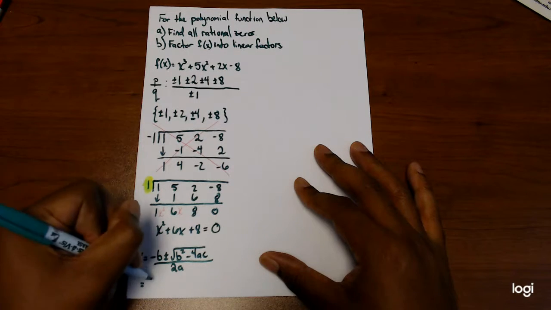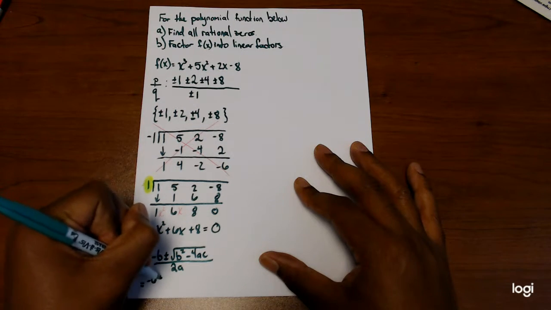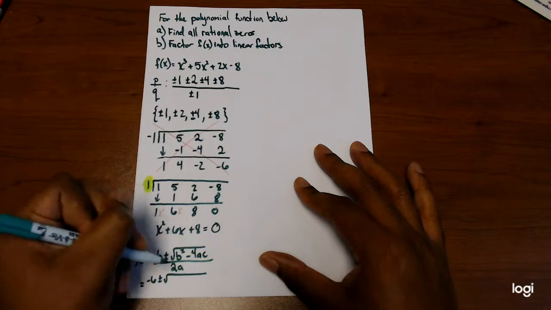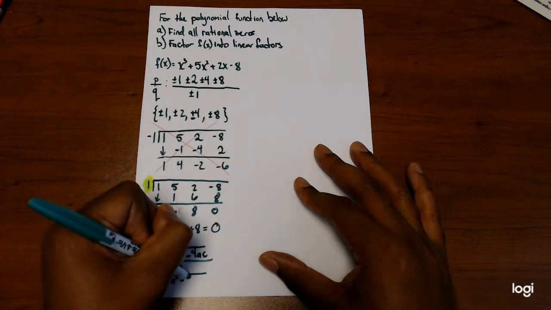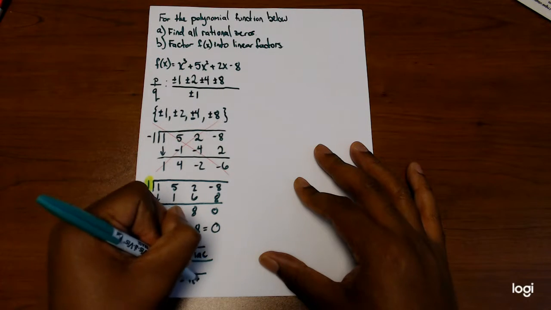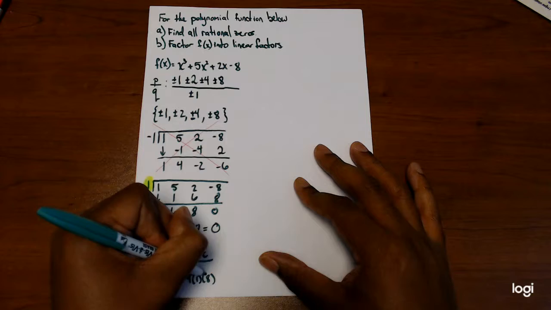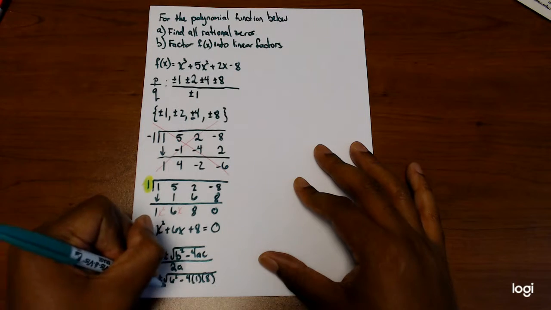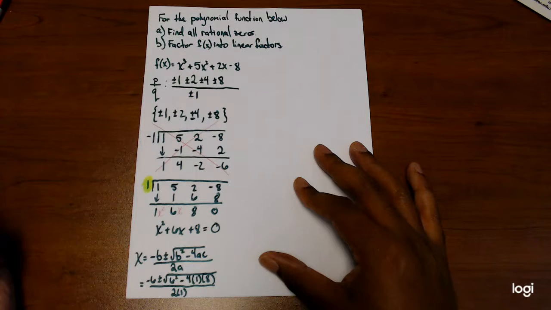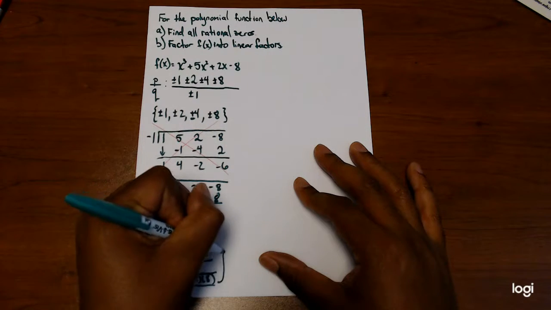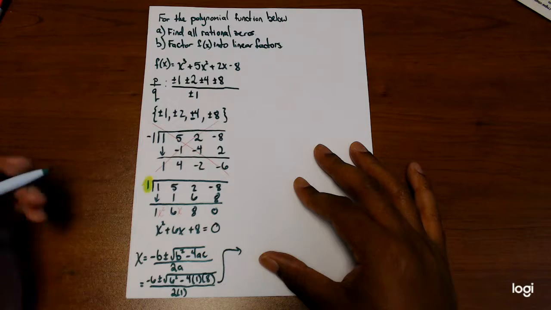So negative b is negative 6 plus or minus the square root of 6 squared minus 4 times a times c, right, all over 2a. So we can simplify this further.